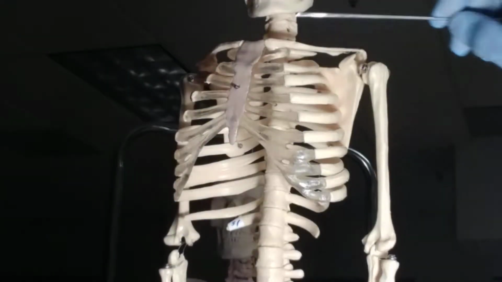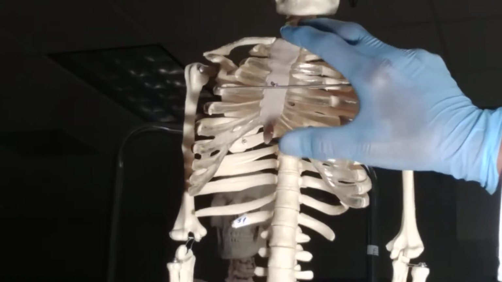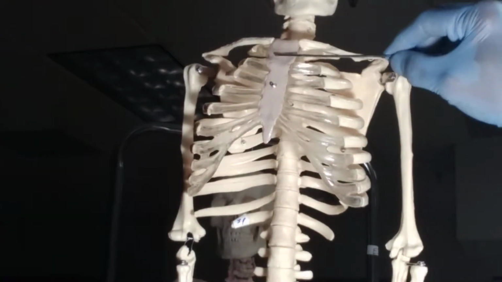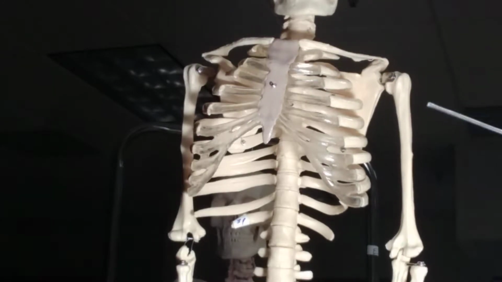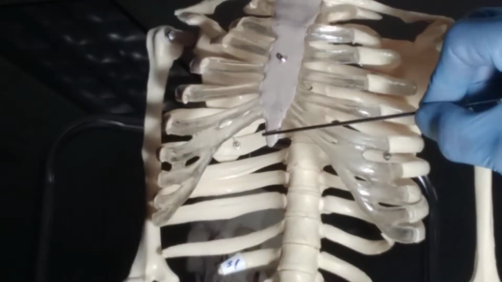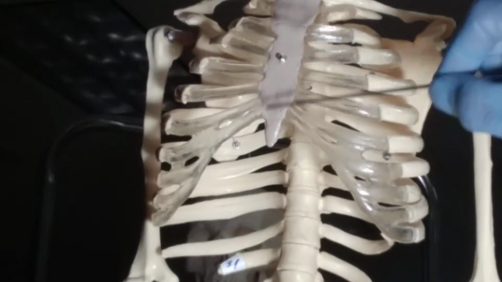Taking a look at the thoracic cage or the bones of the thorax, these are the ribs and the sternum. The sternum, as you see here, has three parts: the manubrium, the body, and the xiphoid process.